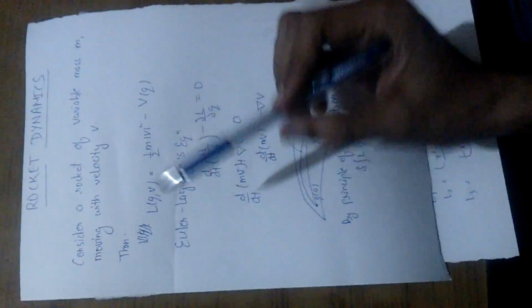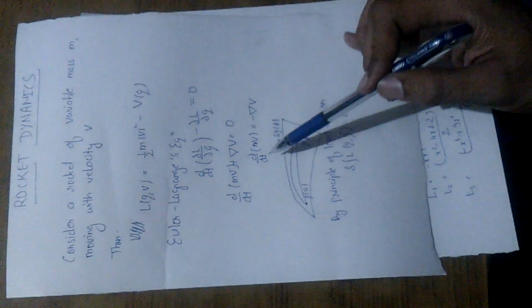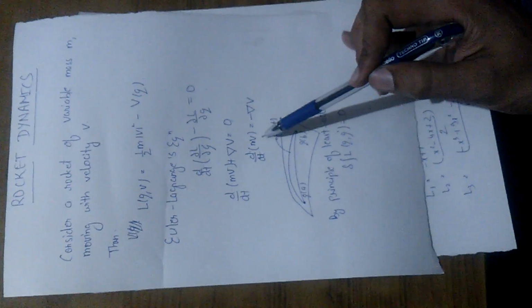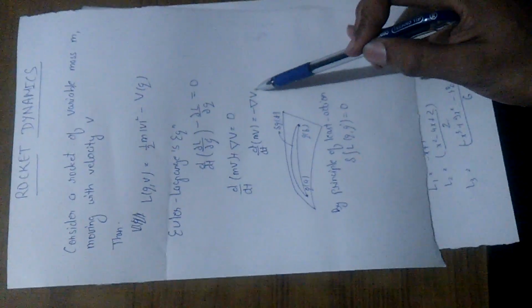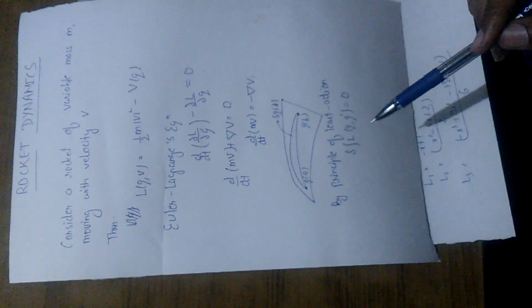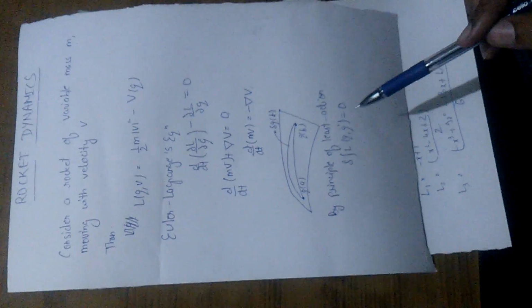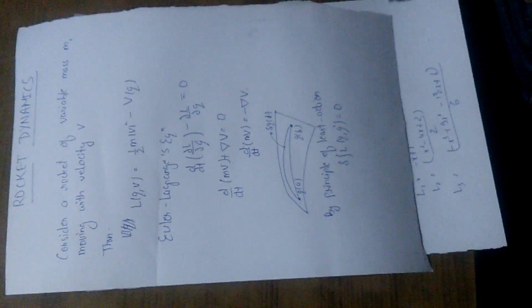So using the previous equation that we wrote just here, d/dt(mv) + ∇V = 0. So normally it will turn out to be d/dt(mv) = -∇V. By the principle of least action, we know that the variation of the integral of L(q, q̇) dt is equal to 0.